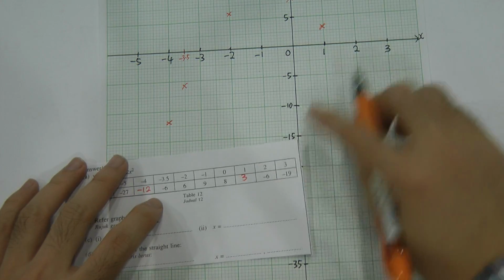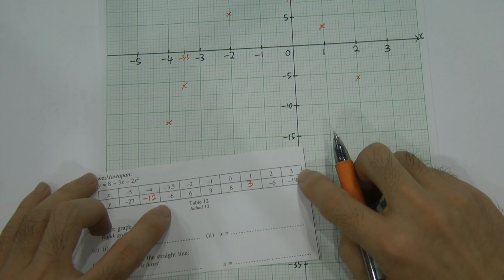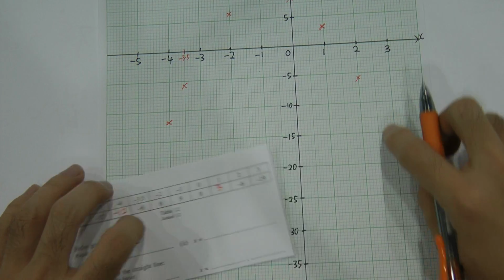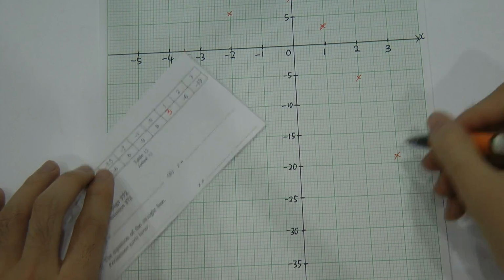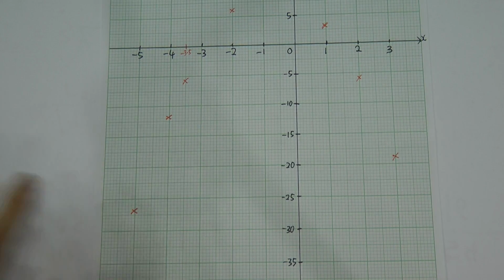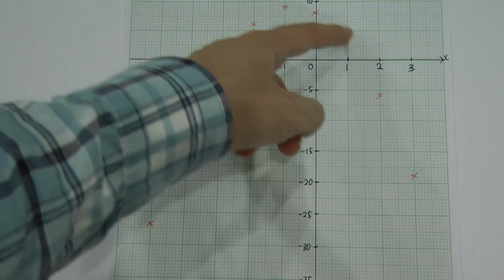Okay, and then for 2, I will have -6, so -6 will be here. And then for 3, I will have -19, it will be somewhere here. Okay, so after I plot all the coordinates, you can see actually this is the curve.